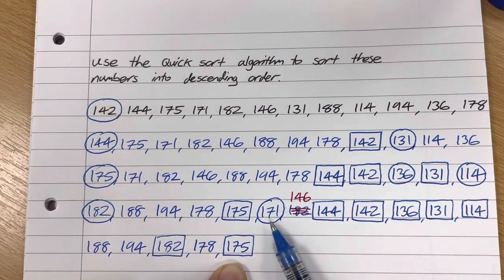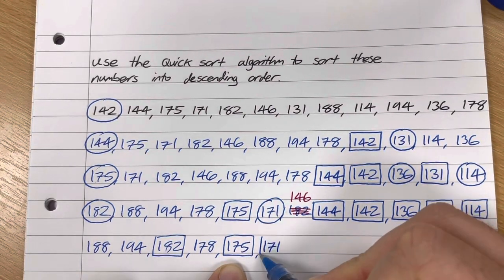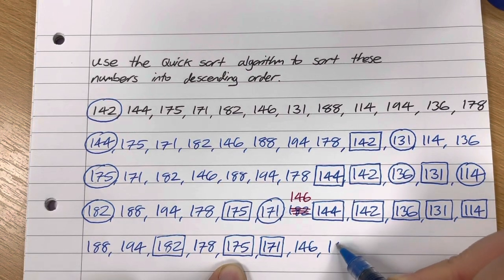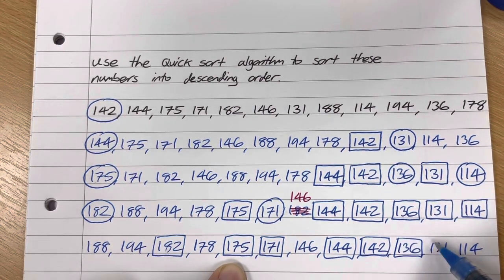146 is compared to the pivot, which is 171. The pivot is bigger in this case, so it's going to sit on the left. 146 will go there. 144 is boxed. 142, 136, 131, and 114. And they all get boxed because they are already all locked in.